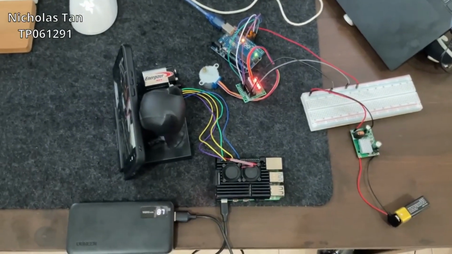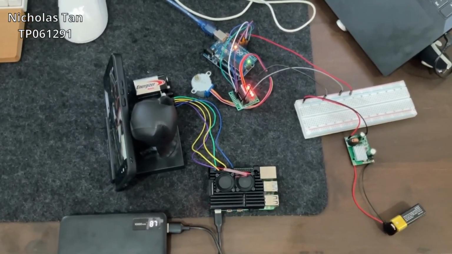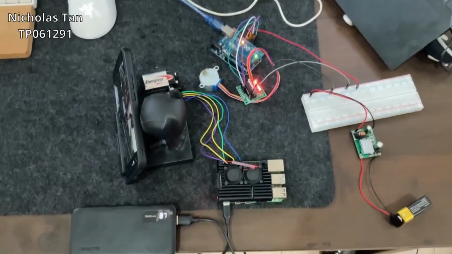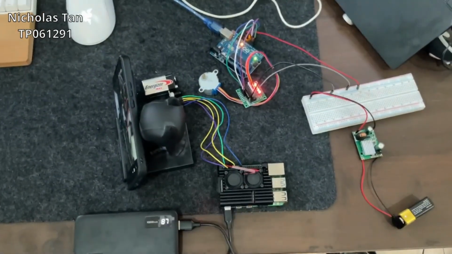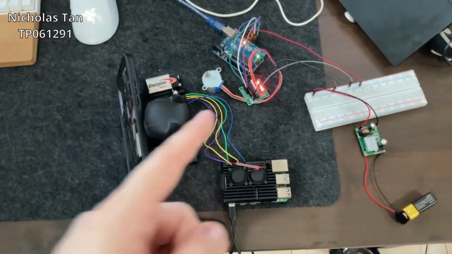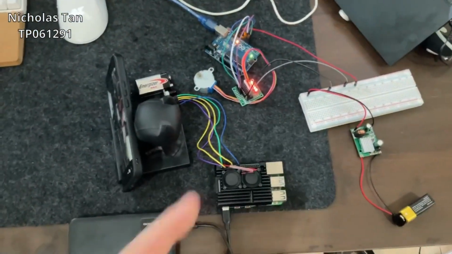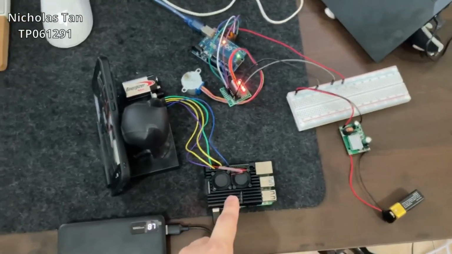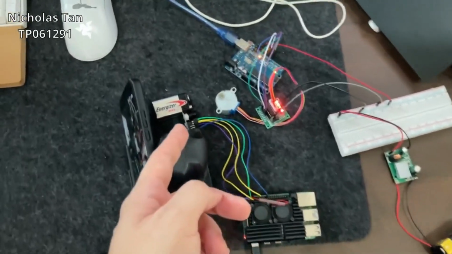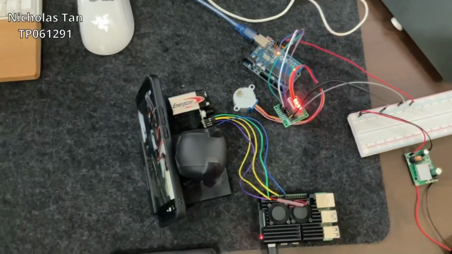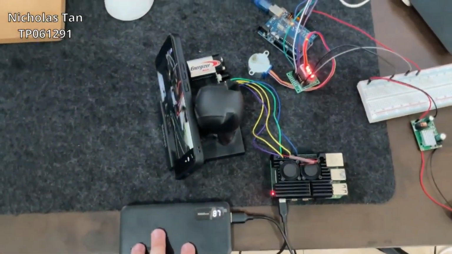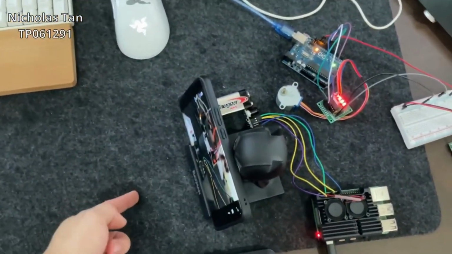This is a demonstration of the anomaly detection using thermal imaging and machine vision. The main object is the stepper motor, which is powered by this circuit and it's controlled by the Arduino Uno. It will be used for a demonstration, and this is a Raspberry Pi 4. It's connected with the MLX90640 camera and powered by a power bank. The phone is used as a camera.